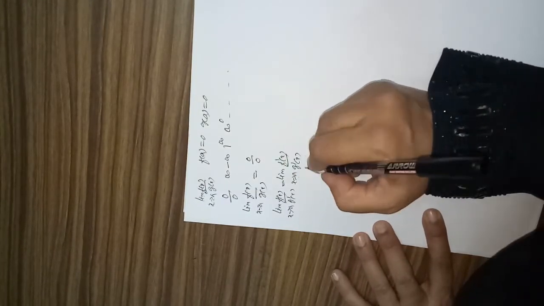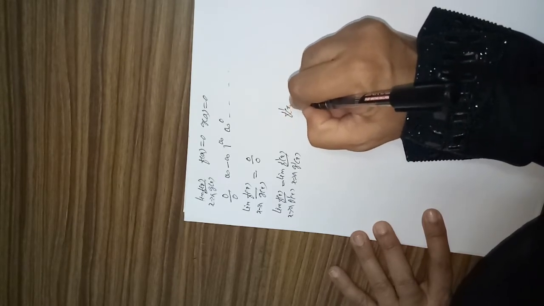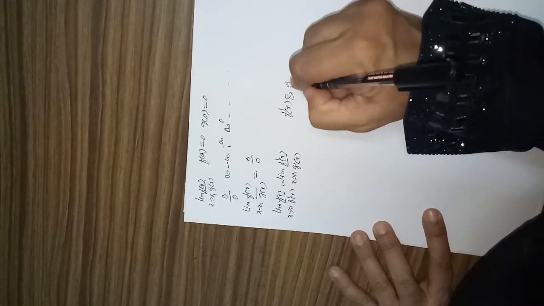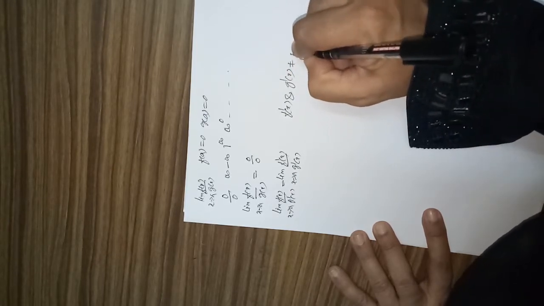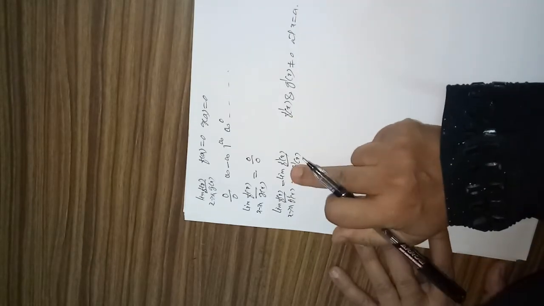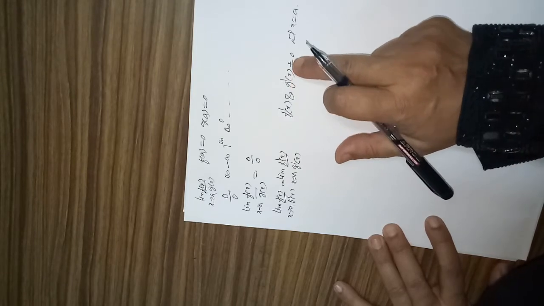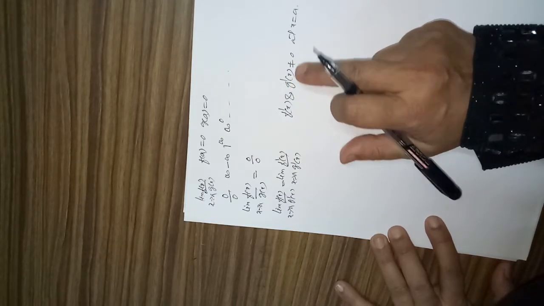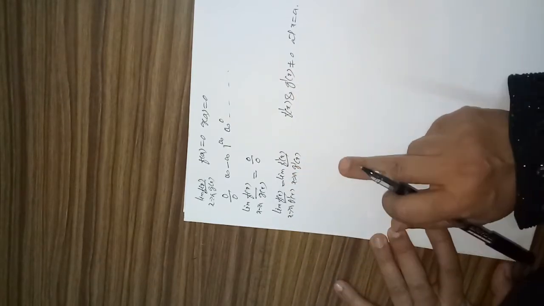Now this is possible only if f dash of x and g dash of x are also not equal to 0 at x equal to a. If this is also 0, then repeatedly L'Hospital's rule will be applied.